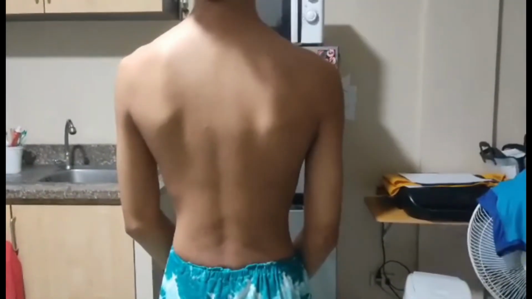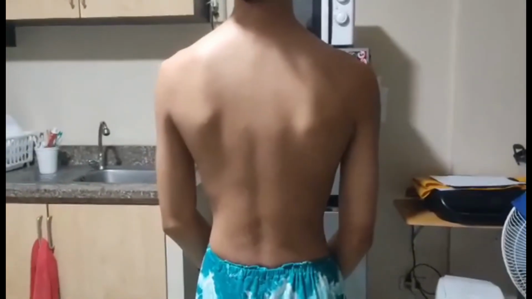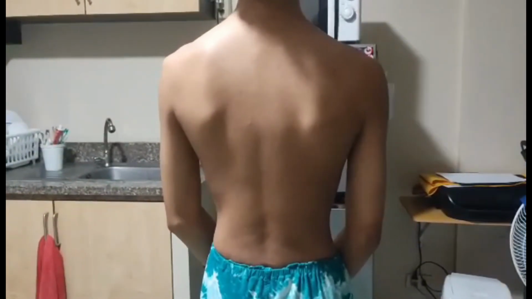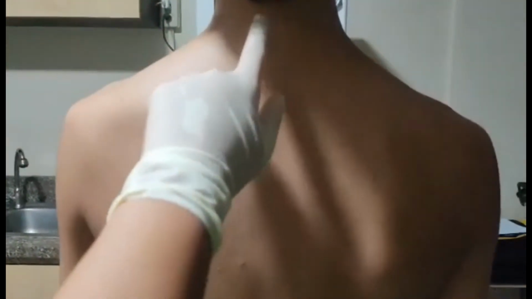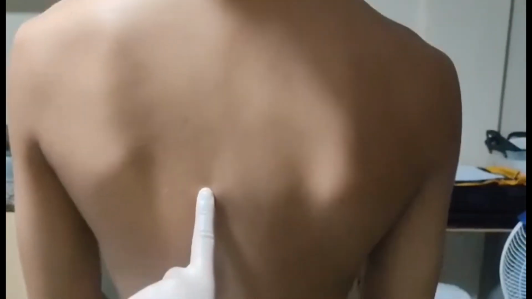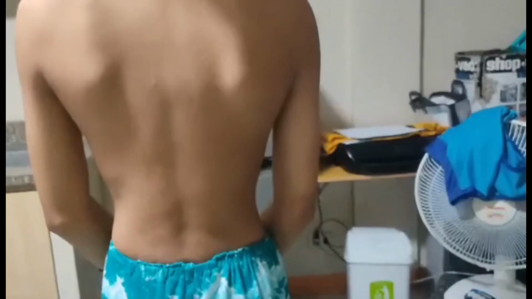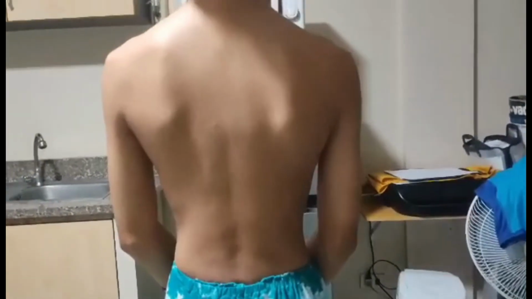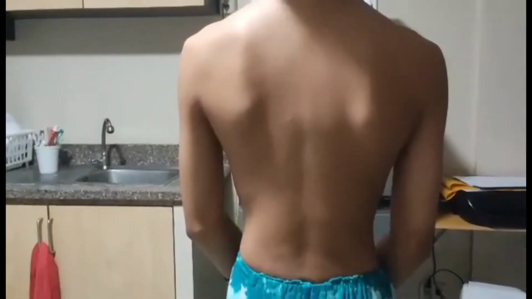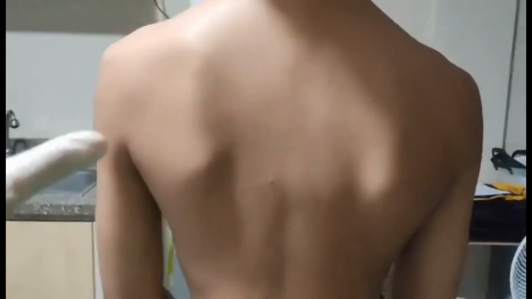So, the last but not the least assessment is the back assessment. So when assessing the back, we're gonna look at the head down, and if you really want to pay attention to any abnormal mole, lesions, wounds, and anything like that, you're gonna check it from the head down to here.